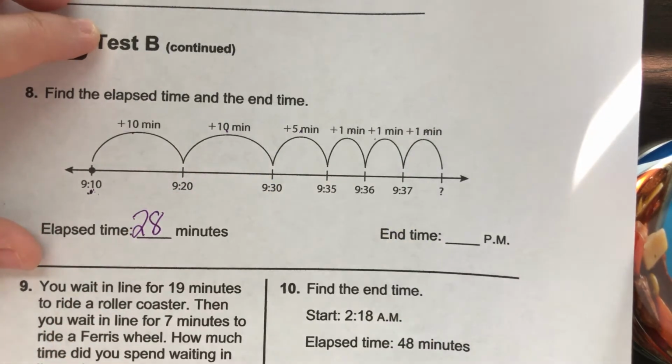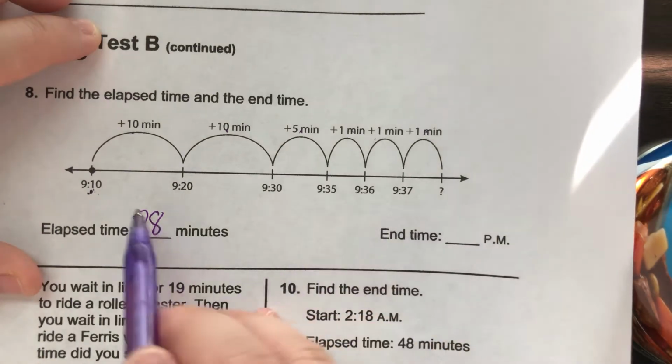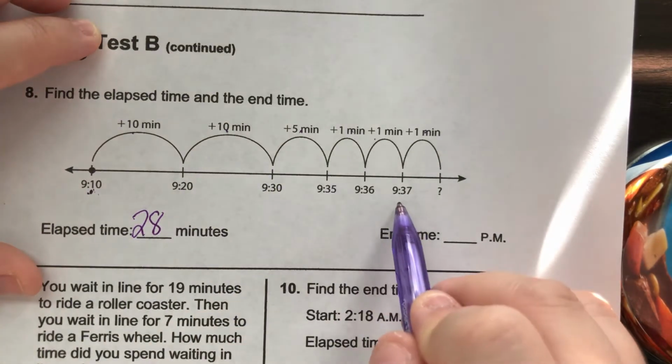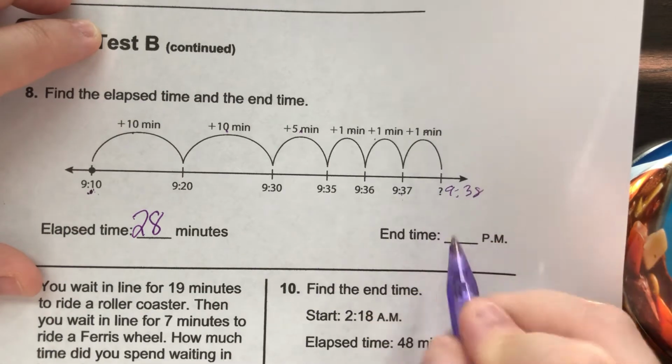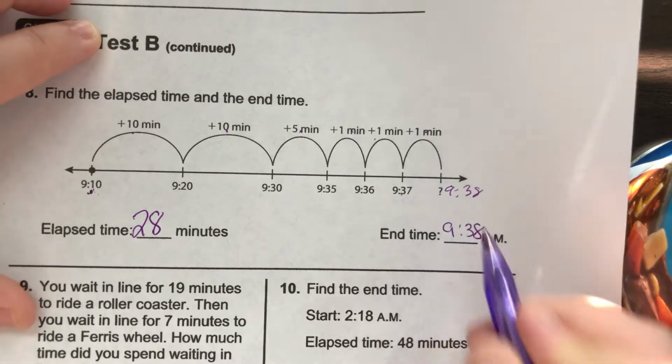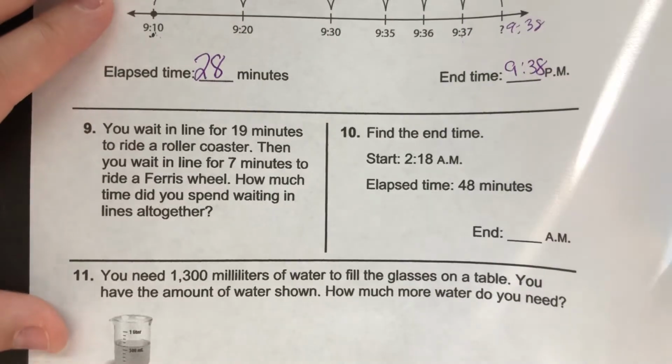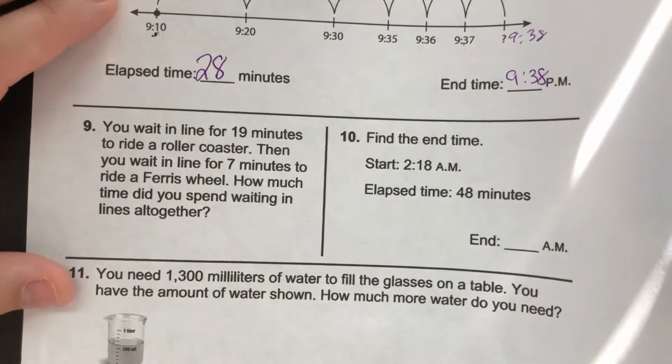Of elapsed time. And when did I end up? Well, see, they're adding it up over here for us. So we only need to add 1 minute to 9:37. So that's 9:38.